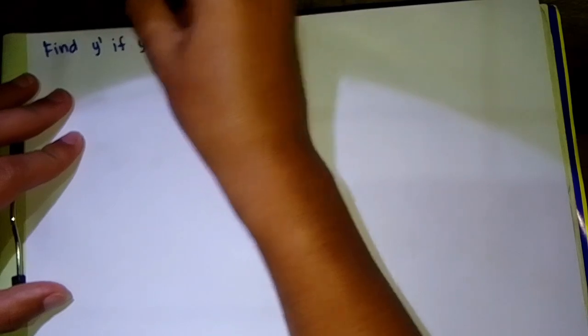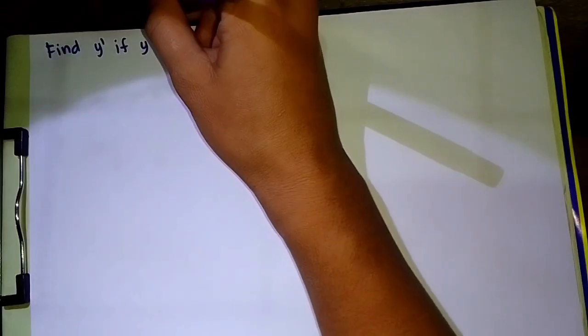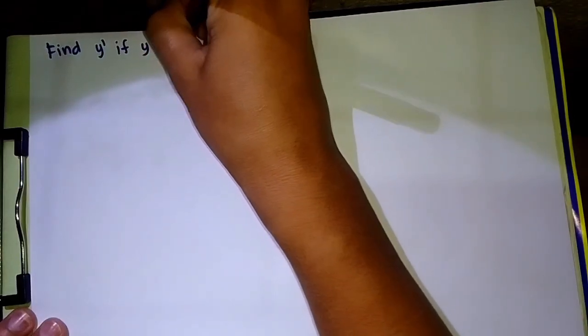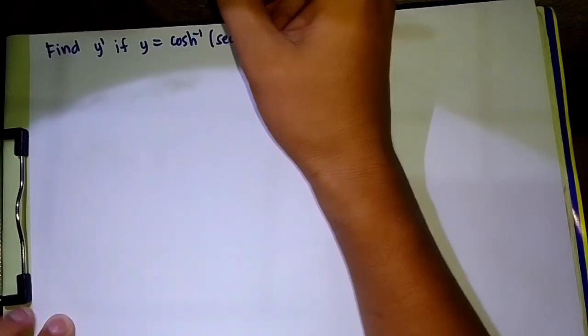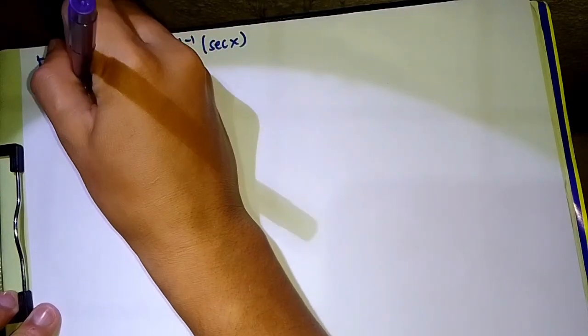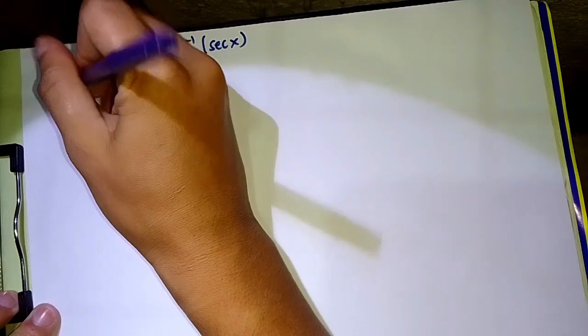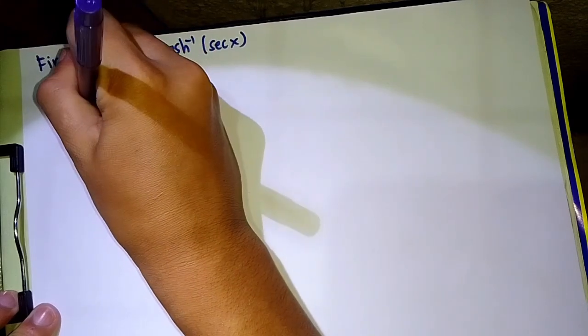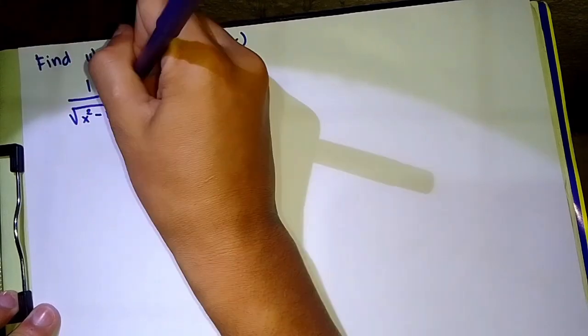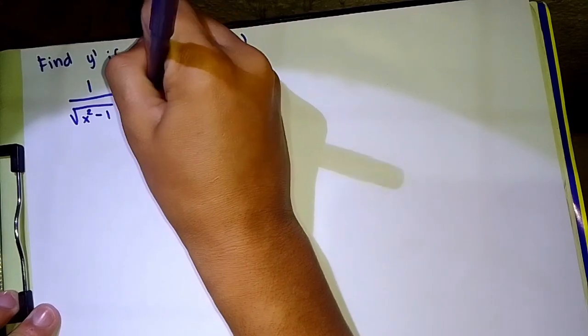So moving on to our last and final example. So y prime, if y is equals to the inverse hyperbolic cosine function of secant x. So first I will write down the formula. So our formula is 1 over the square root of x squared minus 1 times du over dx.